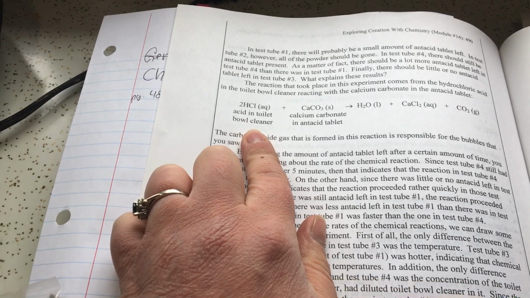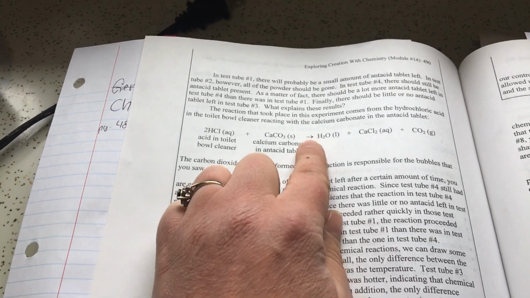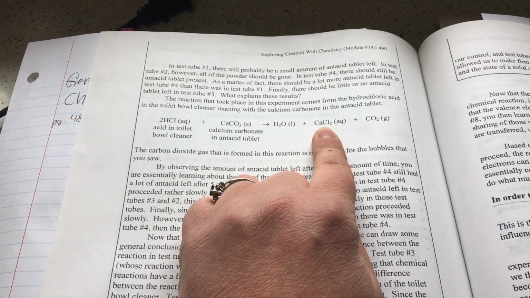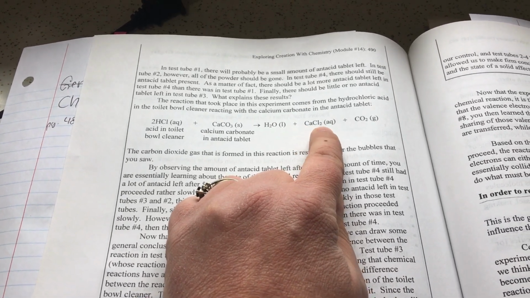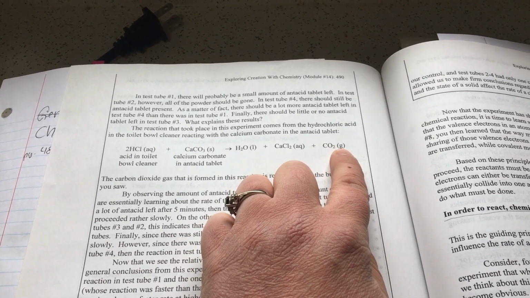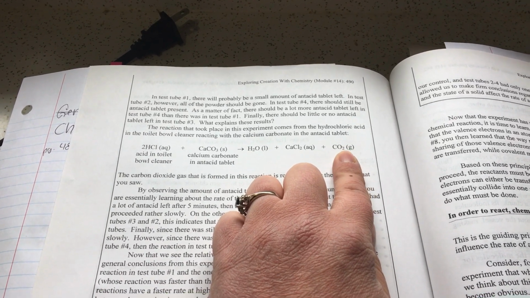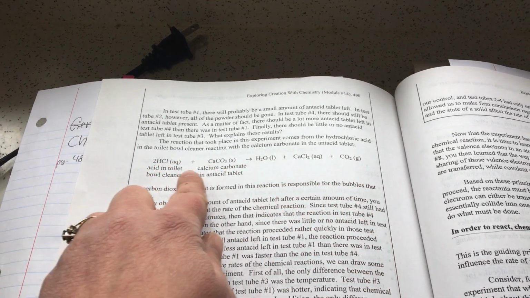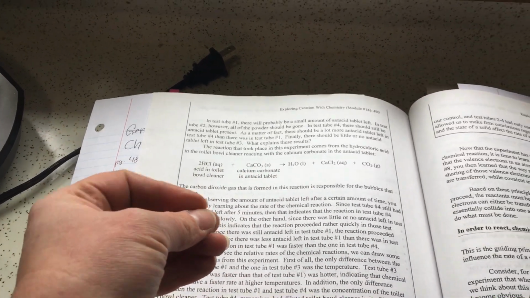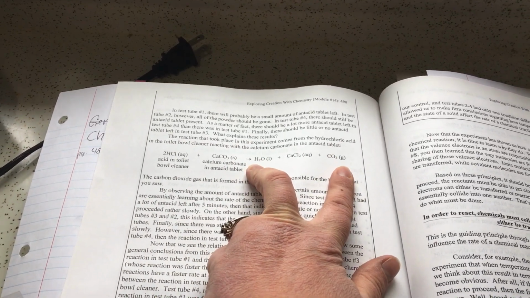2 hydrochloric acid plus the calcium carbonate, which is the antacid tablet, becomes H2O, calcium chloride, calcium dichloride, see the number 2, and carbon dioxide. Carbon dioxide is a gas. So when we dropped in the antacid tablets and we saw bubbles coming up, that was our CO2, that was our gas. So that is the chemical reaction that we saw. The 2 chemicals we combined reacted with each other, did some chemical kind of nonsense, and became all these things. That's what chemistry is. It's super cool.